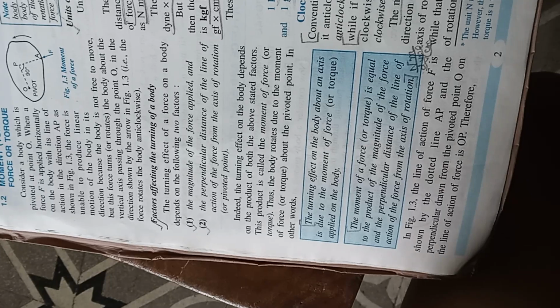This question comes: the factors affecting the turning of the body. The turning effect of a force on a body depends on the following two factors: the magnitude of the force applied and the perpendicular distance of the line of action of force from the axis of rotation or pivot. Indeed, the turning effect on a body depends on the product of both the above stated factors.